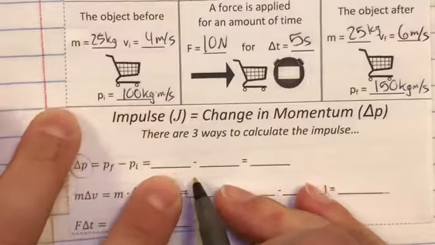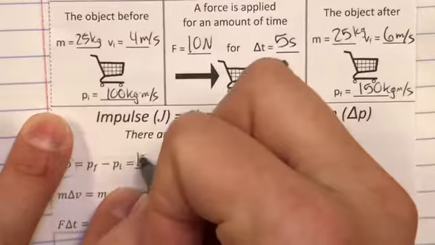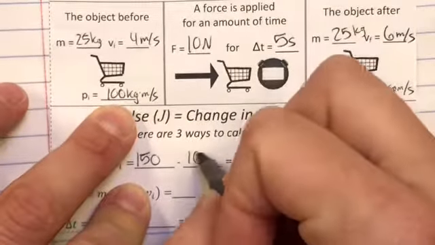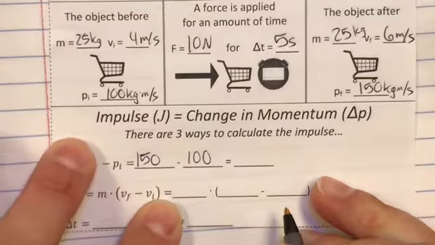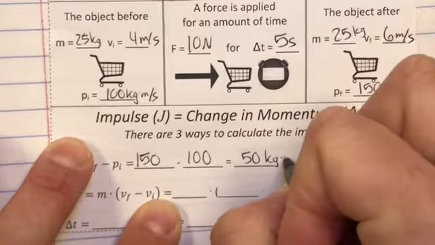So, what was our final momentum? 150. What was our initial momentum? 100. 150 minus 100 gives us 50 kilogram meters per second.